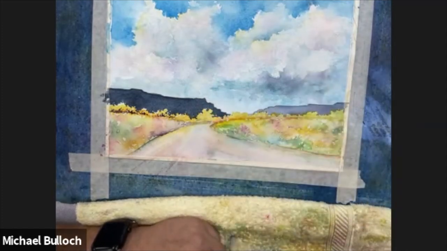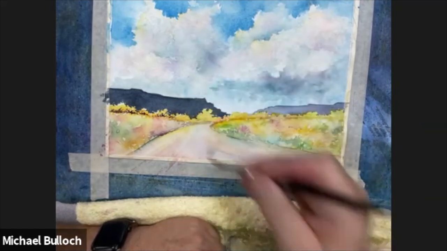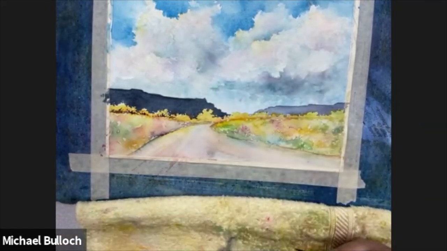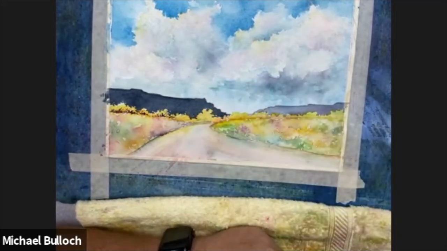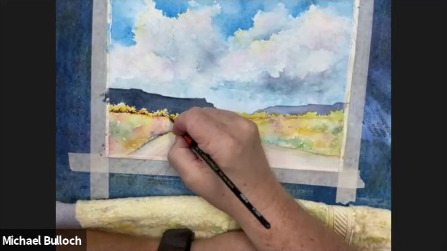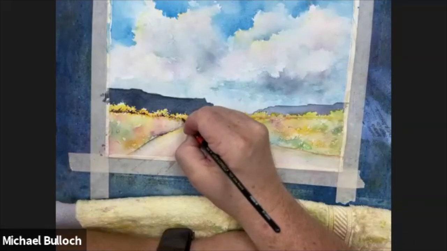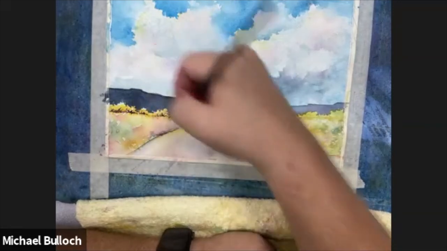If I feel at any time that I don't like something, I can come back in and that just becomes a little shadow area on the tree. So really that's all I'm doing, coming in and doing little bits, and I'm keeping things connected a little bit.